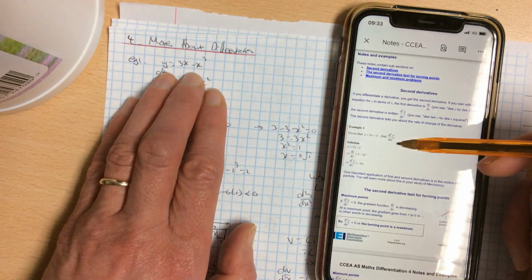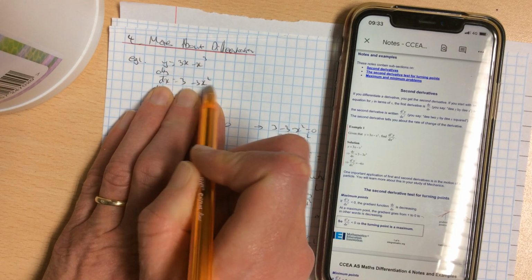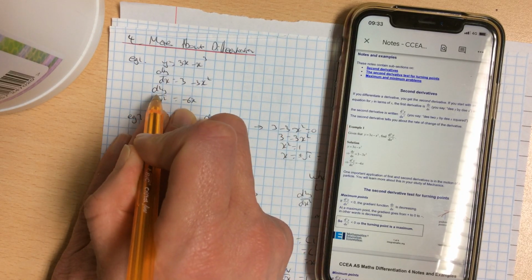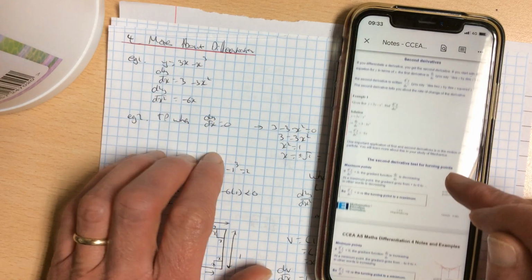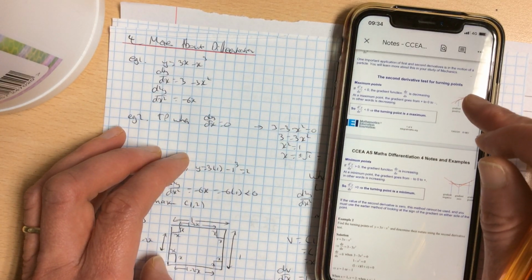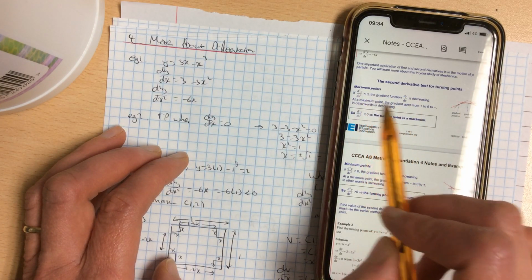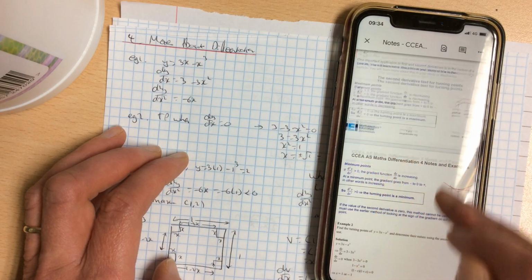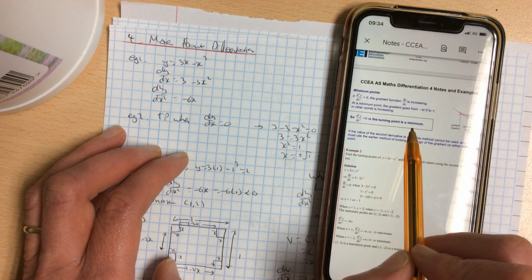So if you look at example 1, differentiate it once, you get 3 minus 3x squared. Differentiate it twice, so it's minus 6x. Just make sure you write it properly. It's d2y over dx squared. That's very important. Now, the turning points. We already talked about the turning points. It says here, if the second derivative is under 0, the gradient is decreasing, it's a maximum. And if the second derivative is bigger than 0, it's a minimum.